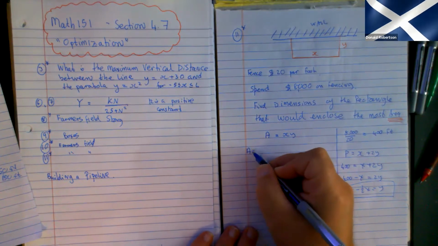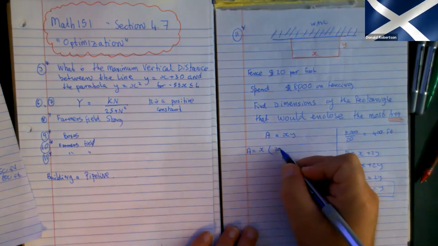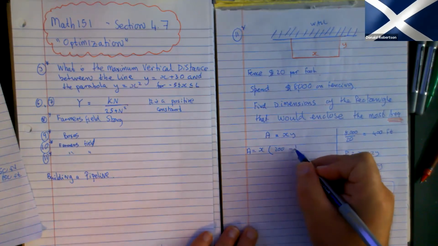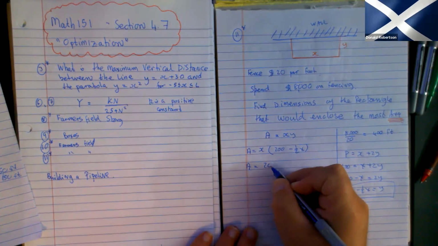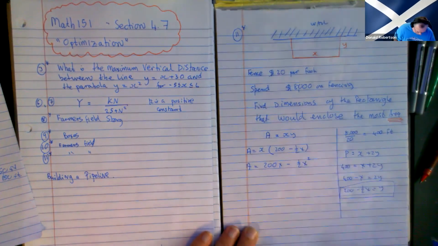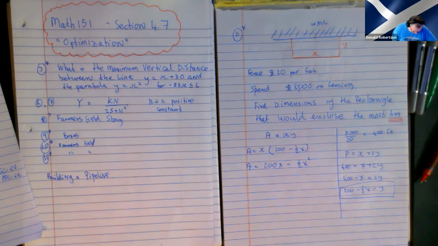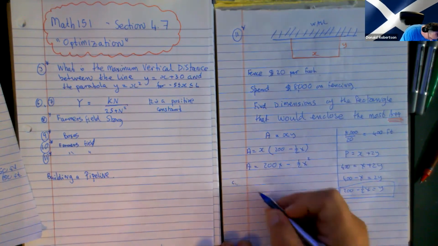So area is going to be x times 200, take away a half x, and that's going to be 200x, take away 1/2 x squared. And then you find the derivative.